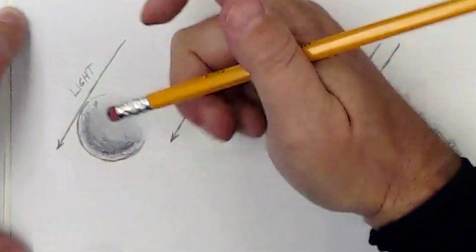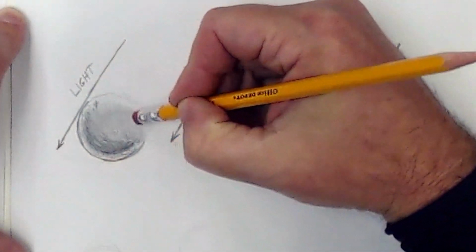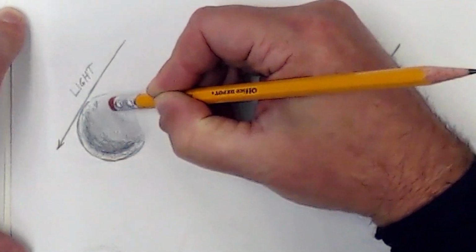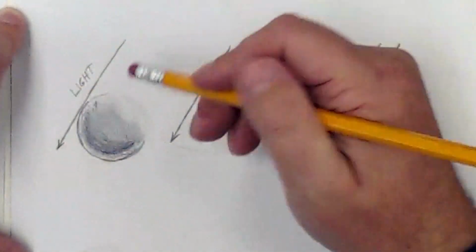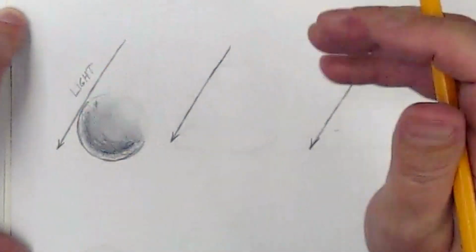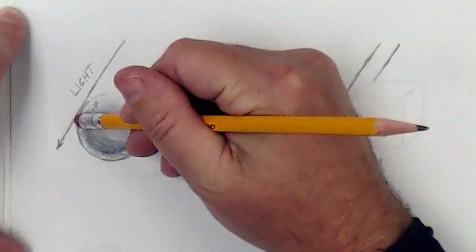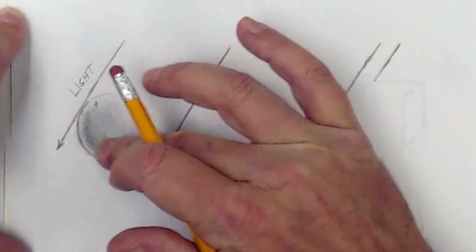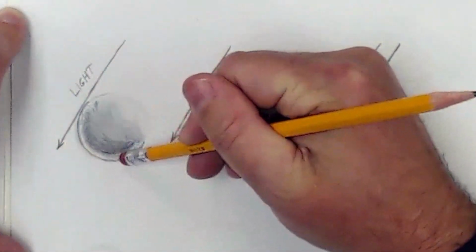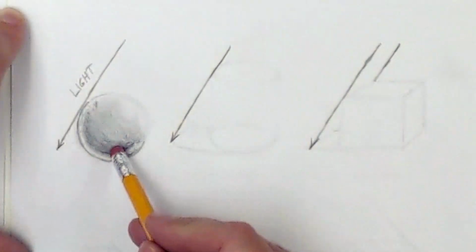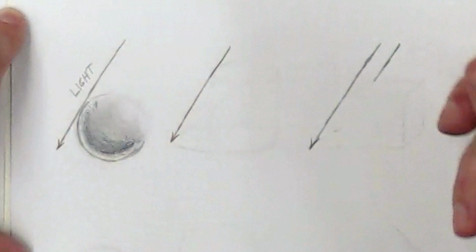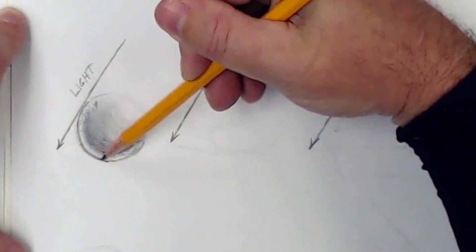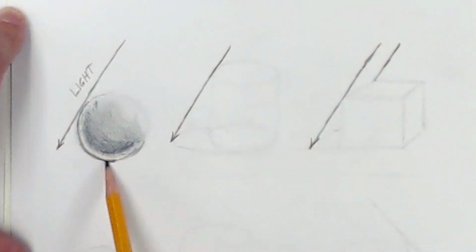There's my shading there a little bit. And just like before, I might go ahead and erase away some of that. That's going to be giving me my highlight area there. And maybe a little bit where that reflected light is. Nice luminescence. The eraser really gives a different sort of look to it. You know, once again, the eraser is actually a tool.